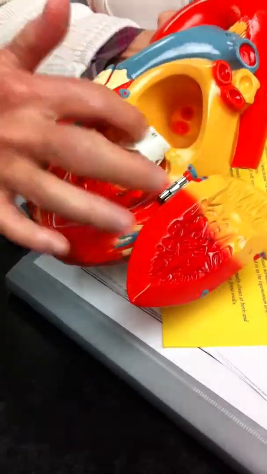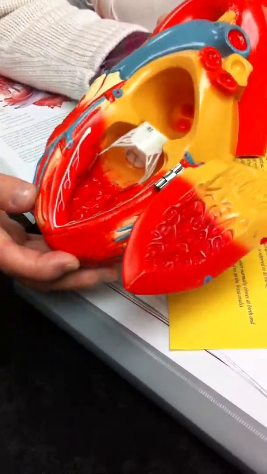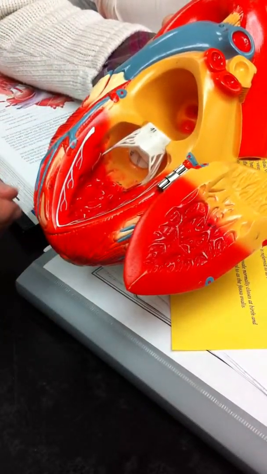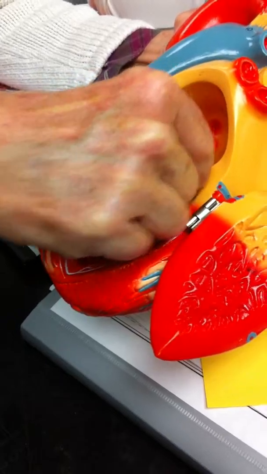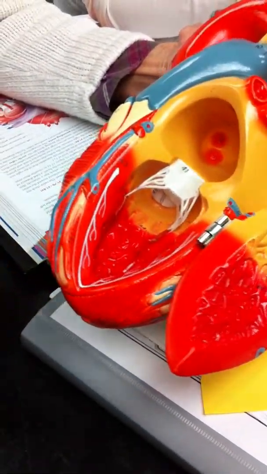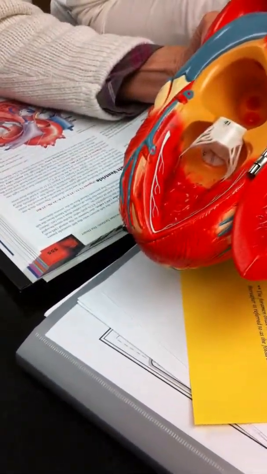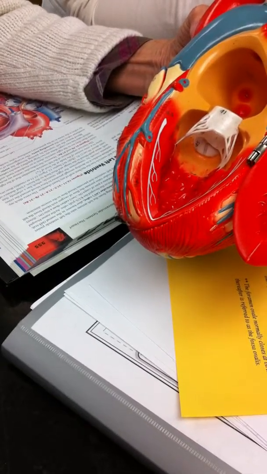Bicuspid. Bicuspid with its chordae tendineae, papillary muscles again. And then we see the conduction system. It's going to cause this to contract. These will close. And then the blood has to exit the left ventricle by way of the aorta.